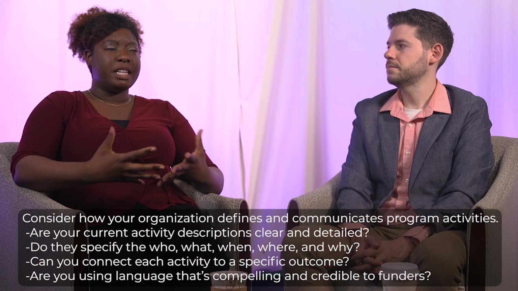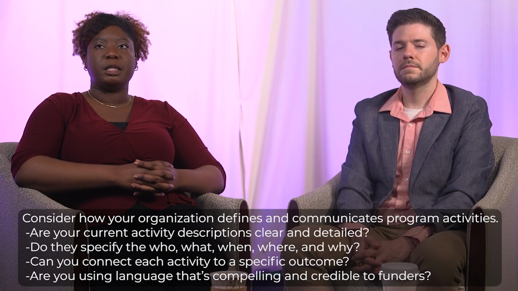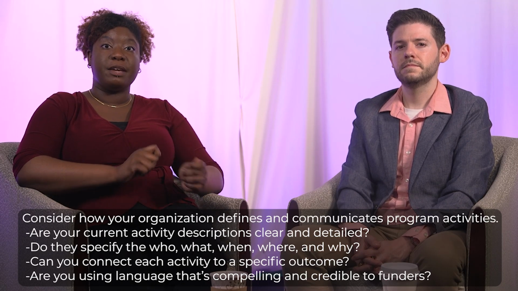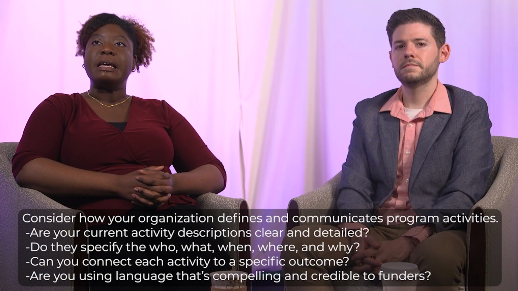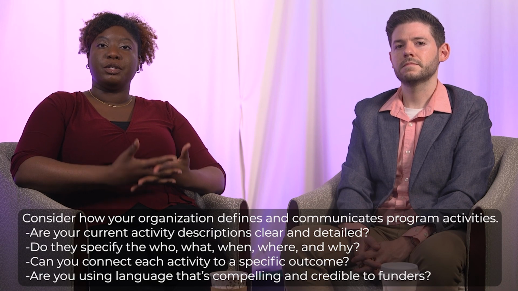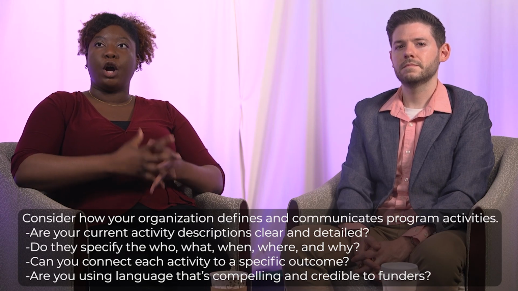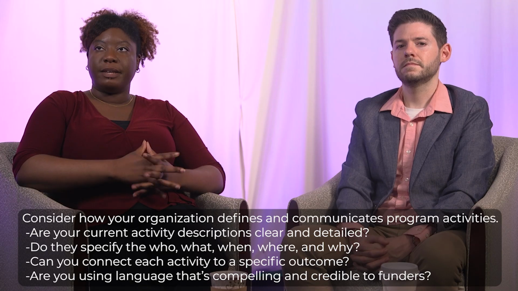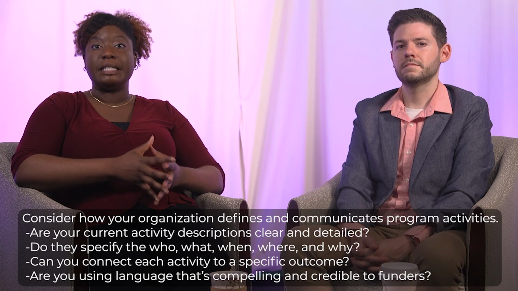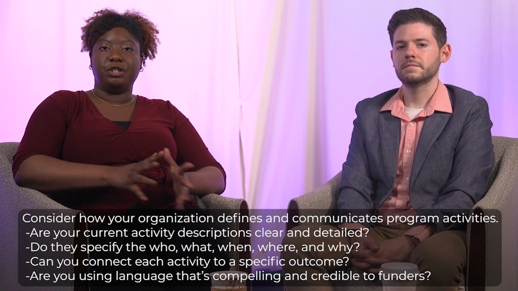So continue to reflect on all these points that we laid out, both in our past experience, but also in things that gravitate from conversations we've had with funders. But specifically, we want you documenting and sharing resources amongst yourselves and amongst your fellow nonprofit staff members. Are your current activity descriptions clear and detailed enough, right? So that they're clear to someone that knows nothing about your mission.